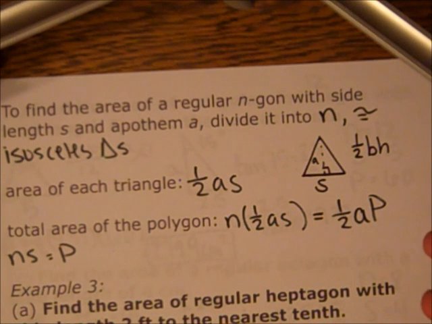Okay, so this one's a dodecagon with side lengths of 5. So N is 12, S is 5, makes the perimeter 60. Central angle is 30, so I cut everything in half, 15 and 2.5. Set up my trig equation, switch and divide. So the tangent, 2.5 divided by the tangent of 15 gets me an apothem of 9.33. Plug it into your formula, 1/2 AP. 279.9 centimeters squared is your area there.